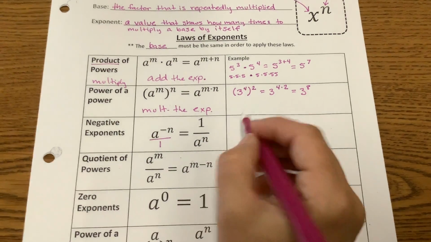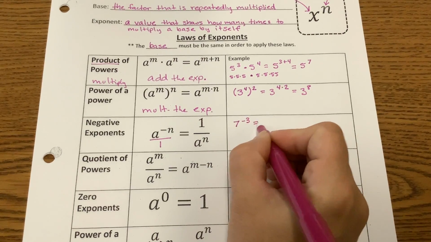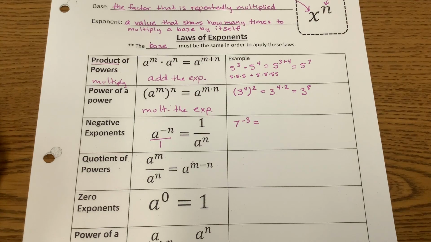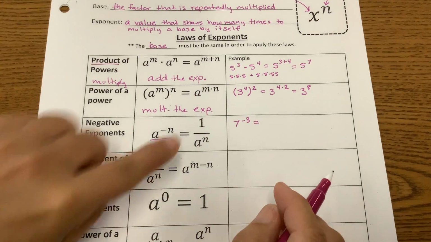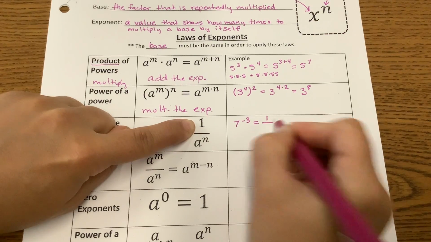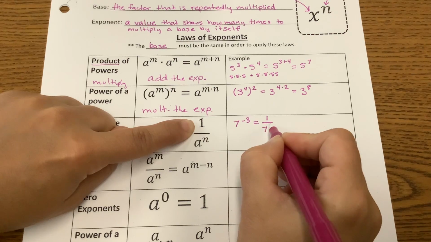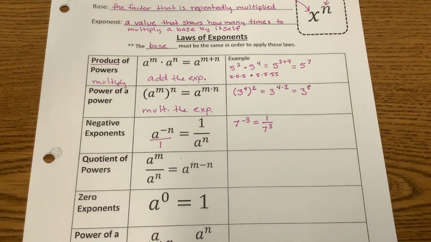Okay, so I'm going to give you a small example. 7 to the negative third. What would my numerator become? Look at our example. So that should be equal to 1 over, and I'm just going to take this entire thing and rewrite it as a positive. 1 over 7 to the third.